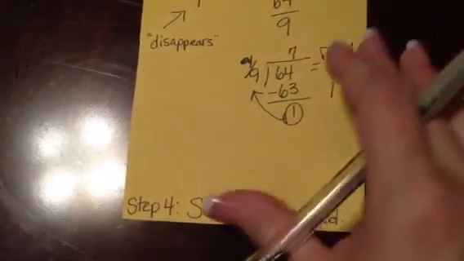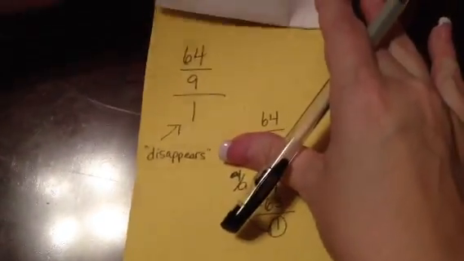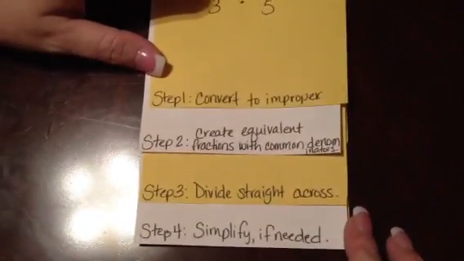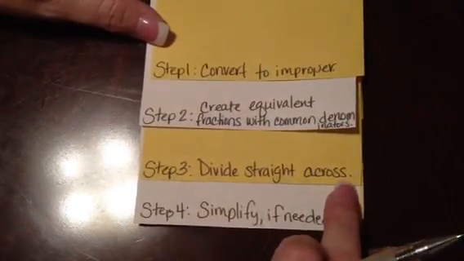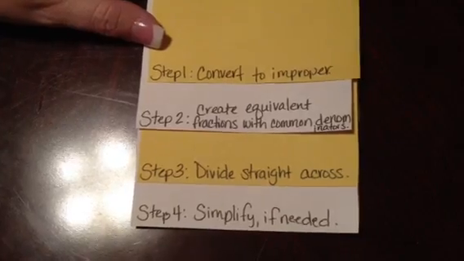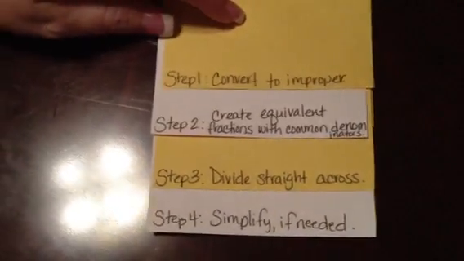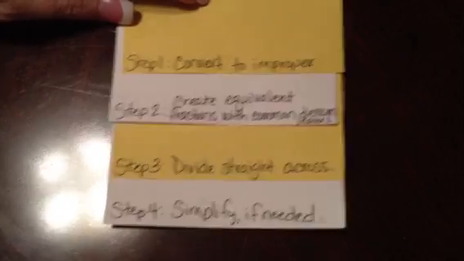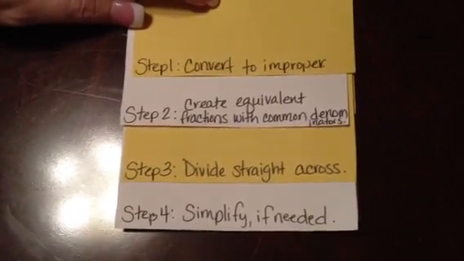So your steps for dividing fractions are the exact same steps as adding and subtracting and multiplying. It's kind of a combination of all of them. You're going to convert to improper. You'll create equivalent fractions with common denominators. You get to divide straight across, and lucky you, the denominator will disappear after you're done because it's a 1. And then you'll simplify that leftover fraction if needed. And that's how you divide fractions.